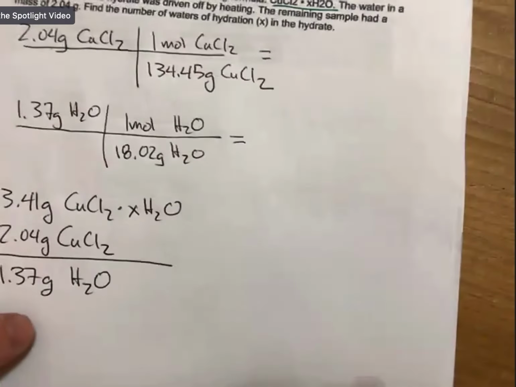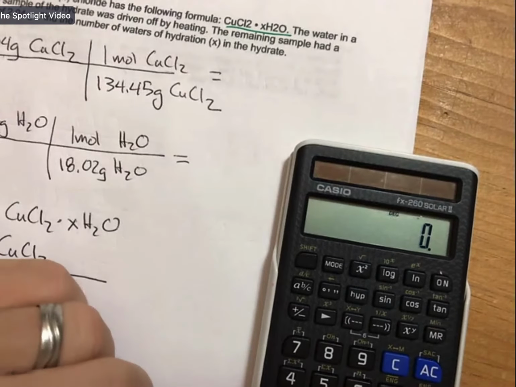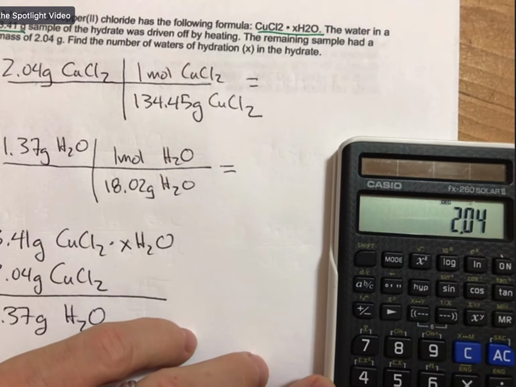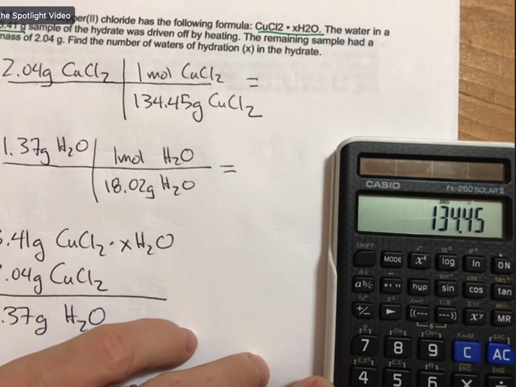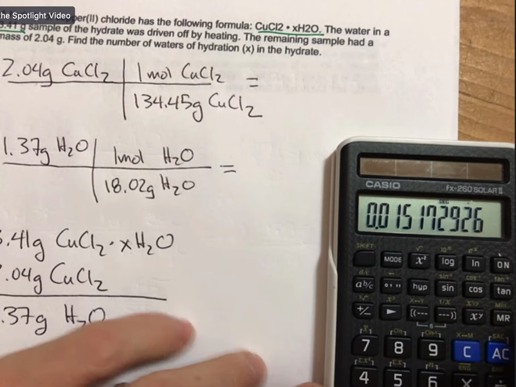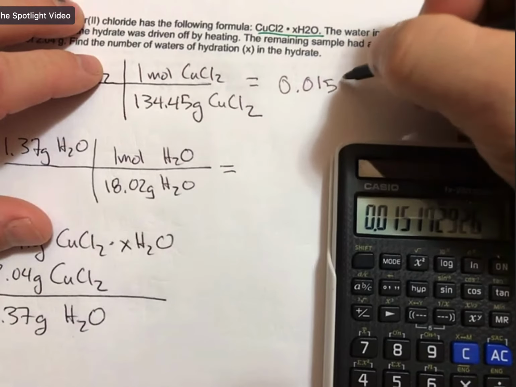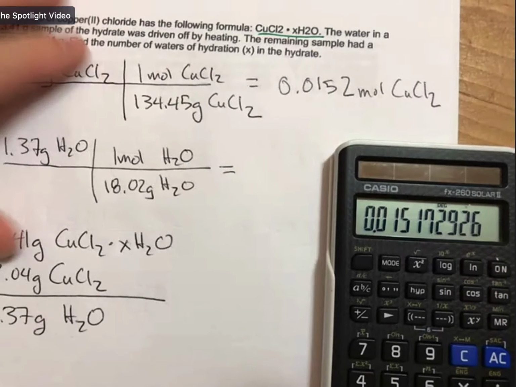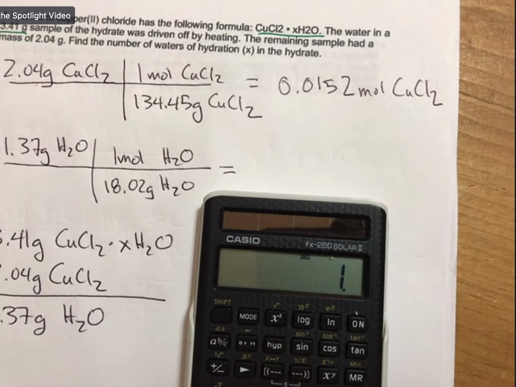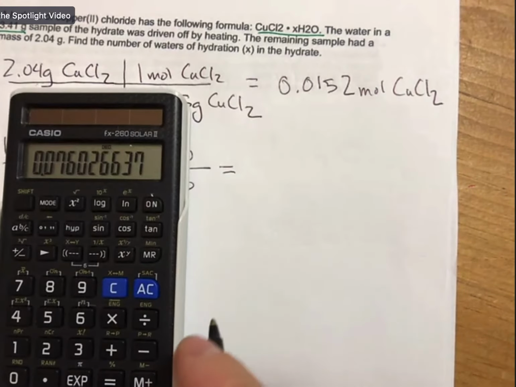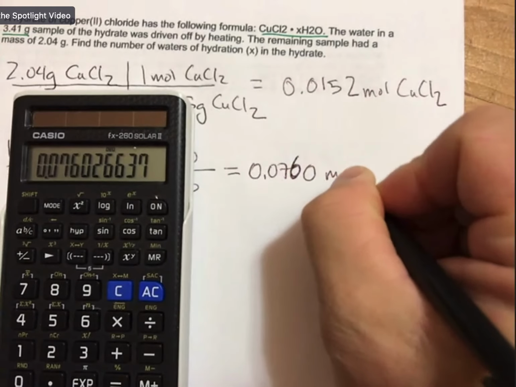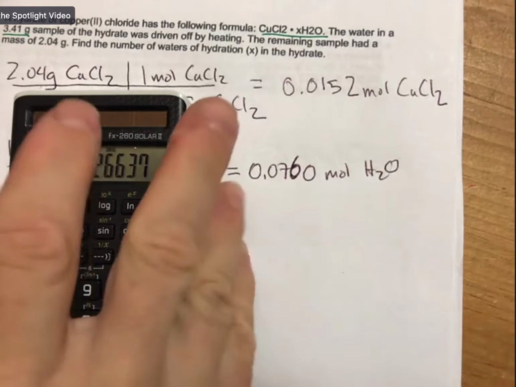Now I'll find my moles, and after that I find the smallest whole number ratio between them. 2.04 divided by 134.45 is 0.0152 moles of copper 2 chloride. 1.37 grams divided by 18.02 is 0.0760 moles H2O.